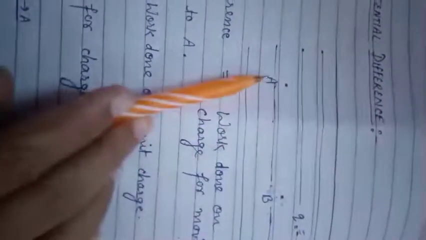Today I am here with the second chapter of physics, named electric potential and capacitance. So, students, the first topic of this chapter is electric potential difference. As you know, the electric potential difference between any 2 points is the work done on bringing a unit charge from one point to another point.